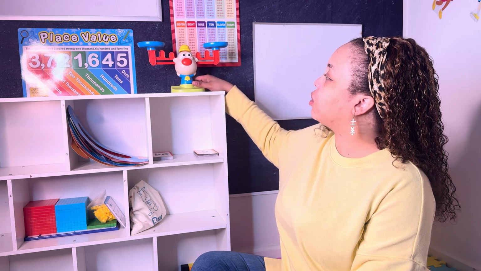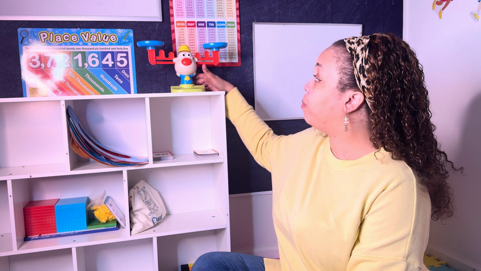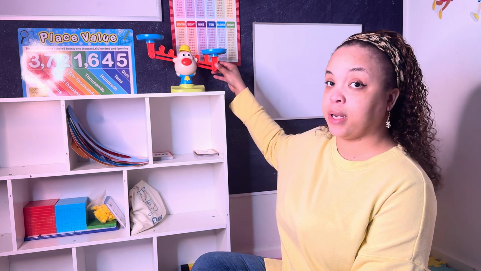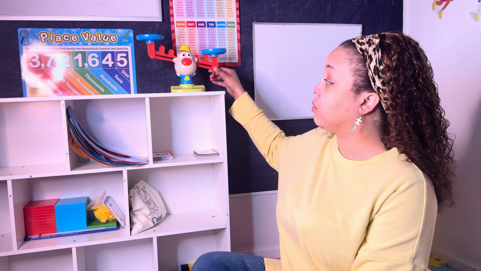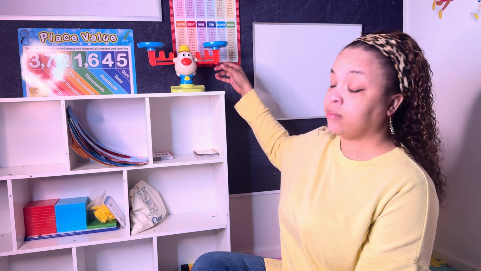So this balancing toy is so cool. It's another way to show you which number is bigger and smaller. The bigger number is going to bring it down. The smaller number goes up. It goes up because the bigger number weighs the scale down, right? In this set, we have the number blocks, we have cute little teddy bears, right?